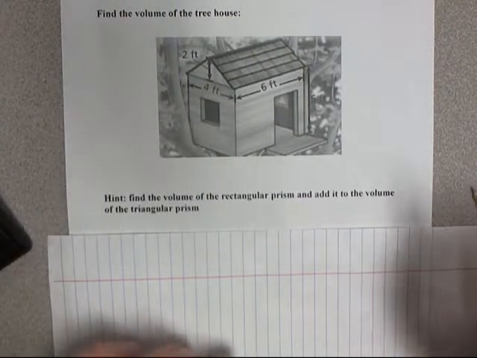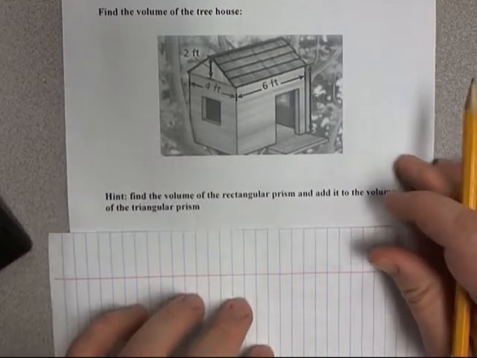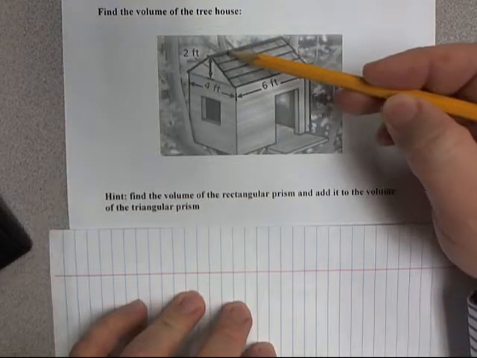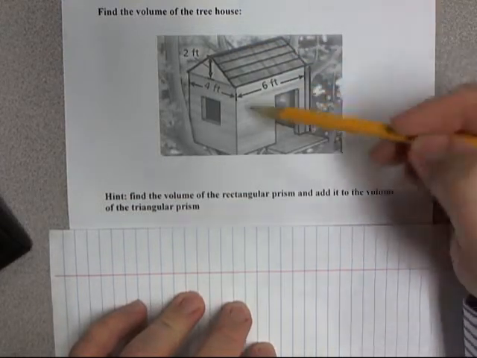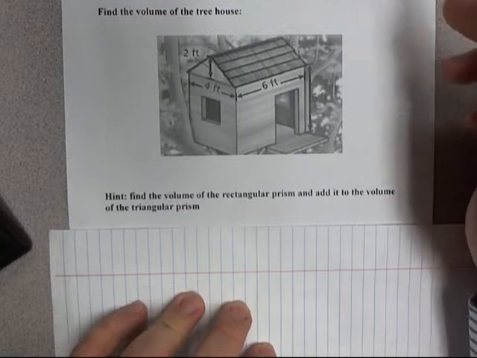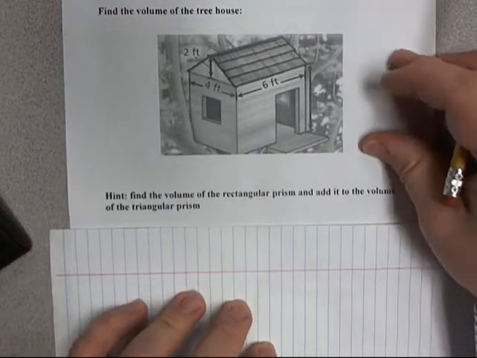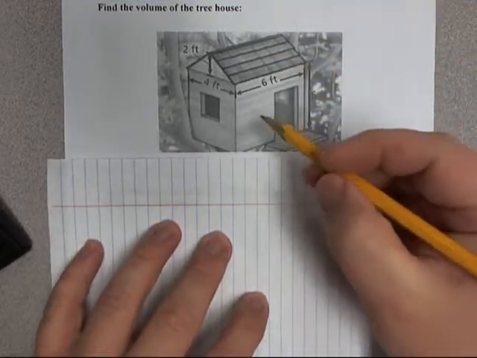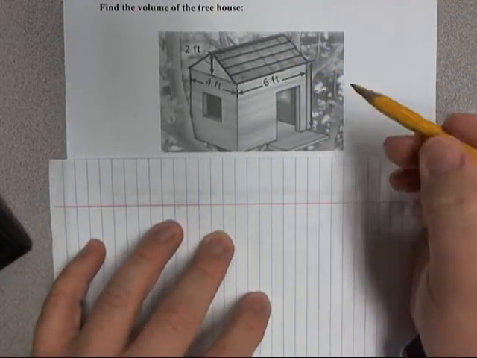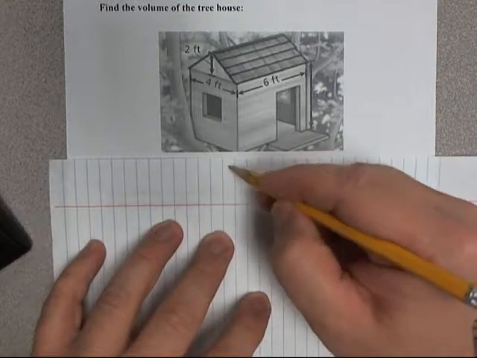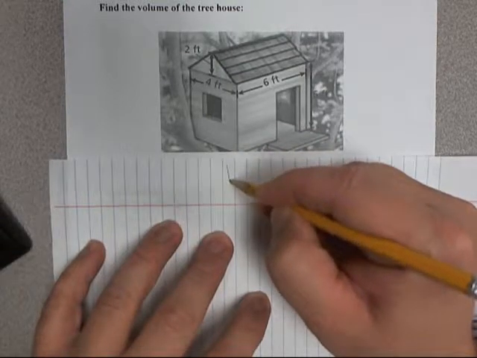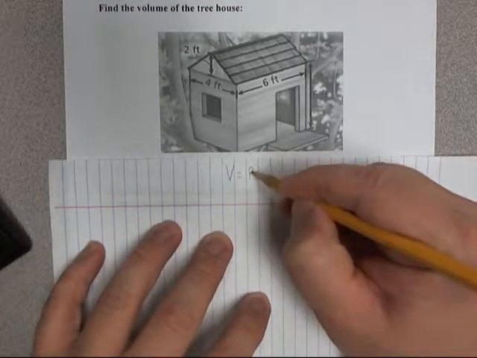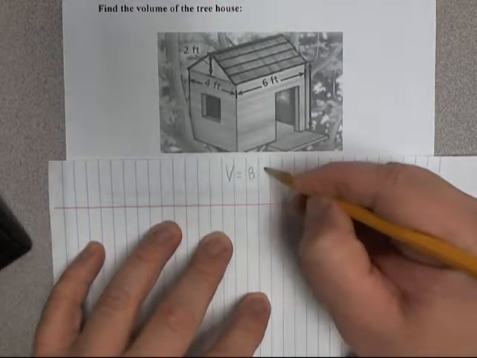Find the volume of the treehouse. Okay, so if you look at the treehouse, you see that it has a top part, the roof section, and then it has the bottom section. And we can identify those two shapes. The top section is a triangular prism. And we know the formula for a prism is volume equals area of the base times the height.